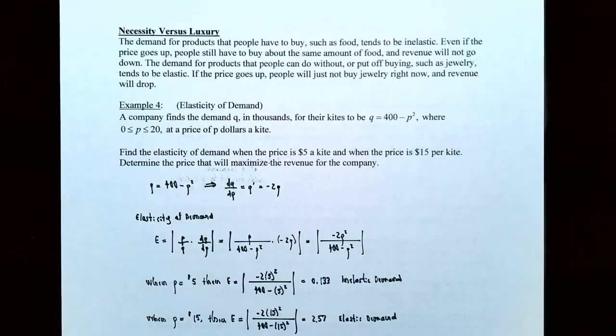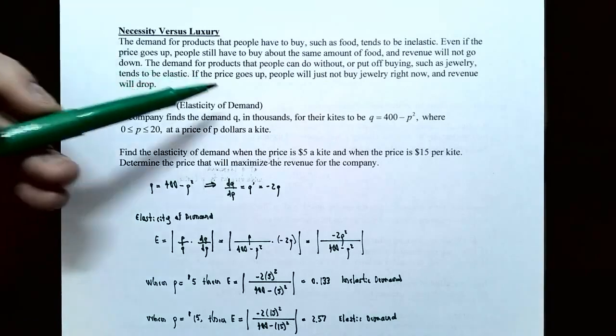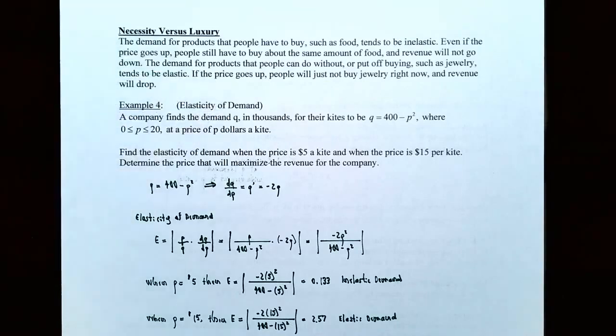So let's talk about the last topic, necessity versus luxury. The demand for products that people have to buy, such as food, tends to be inelastic. So what that means is that whenever the price goes up, people still have to buy about the same amount of food, and the revenue will not go down. The demand for products that people can do without, or they can put off buying until later, such as jewelry, tends to be elastic. So what that means is that if the price goes up, people will just not buy the jewelry right now and the revenue will go down.